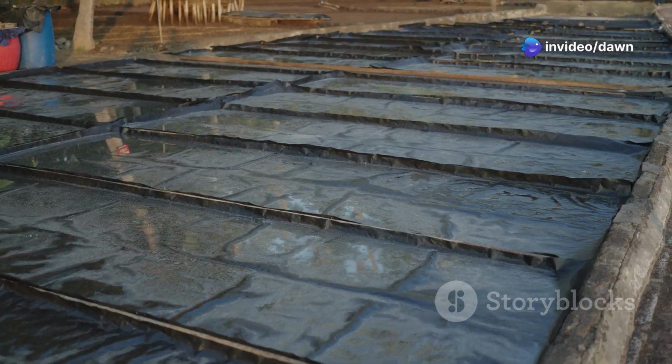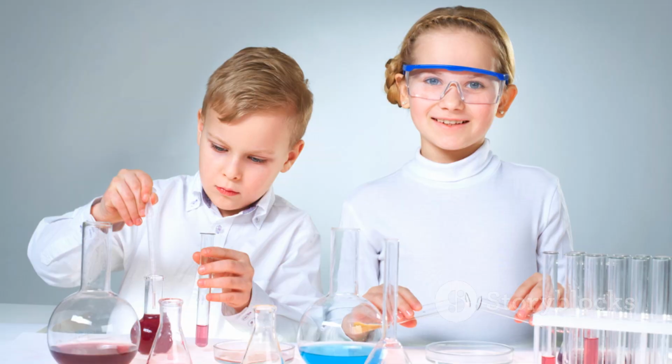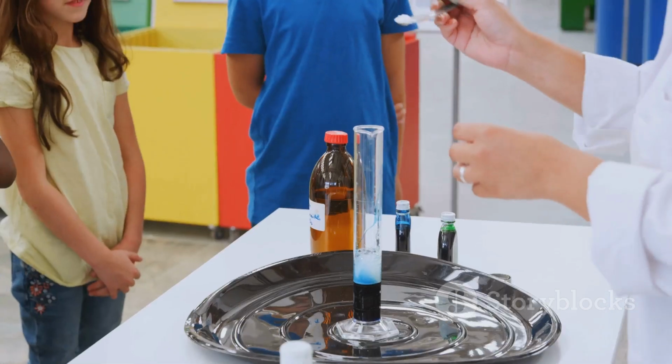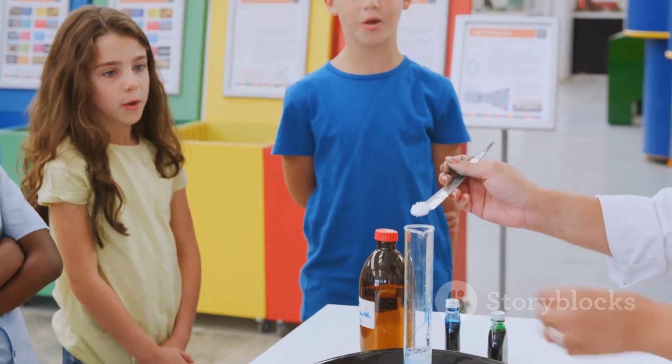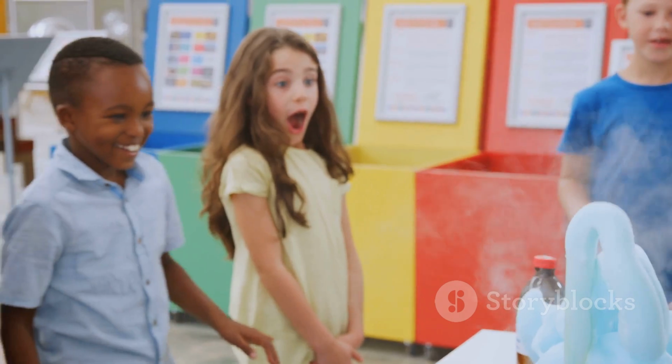And finally, how can you separate salt from salt water? That's right, through evaporation. Learning about mixtures is not just educational, but it's also a lot of fun. By understanding the properties of different mixtures and how to separate them, you can unlock a whole world of scientific exploration right in your own home.